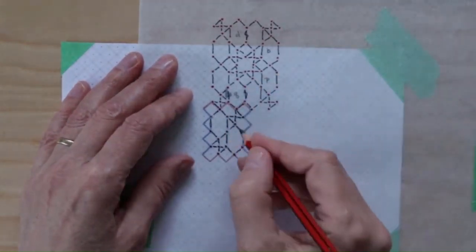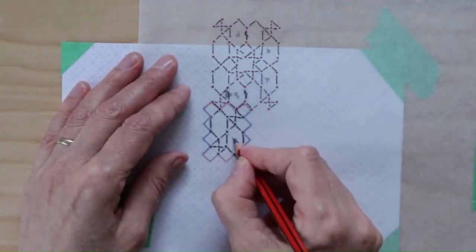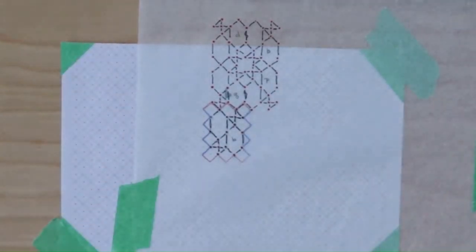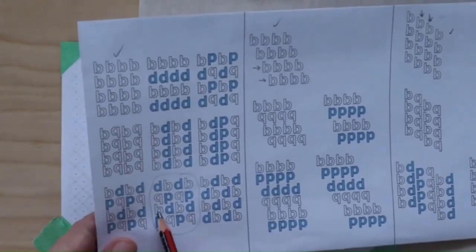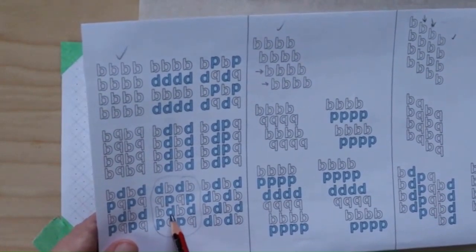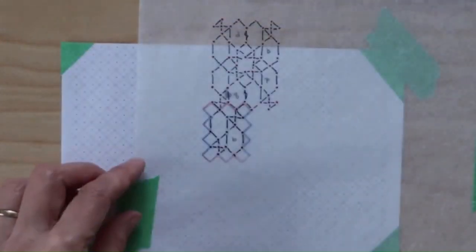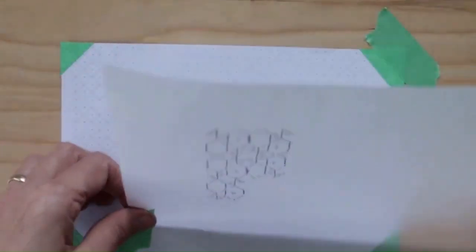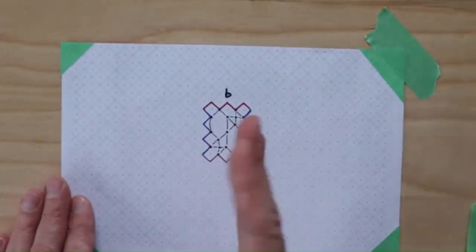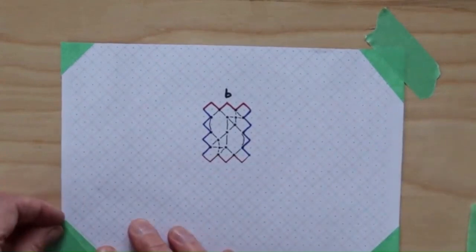And I will mark this with the letter B. This row goes B, D, B, D, so the next will be a D. D is a mirror reflection of B, so I turn the paper over.